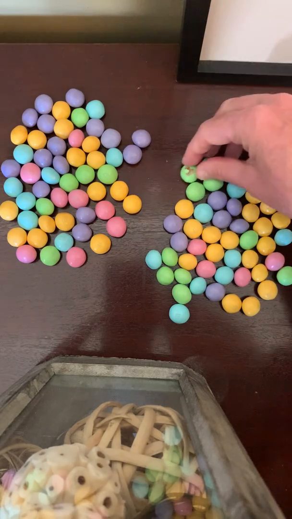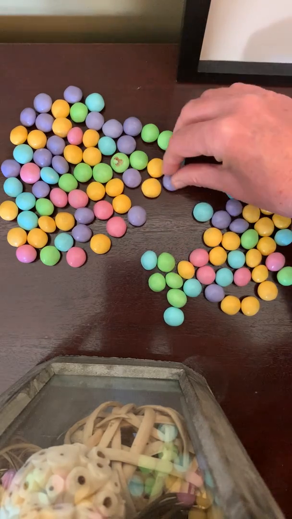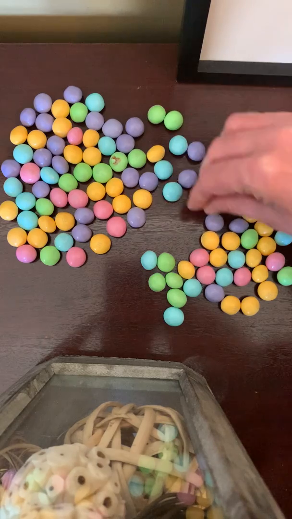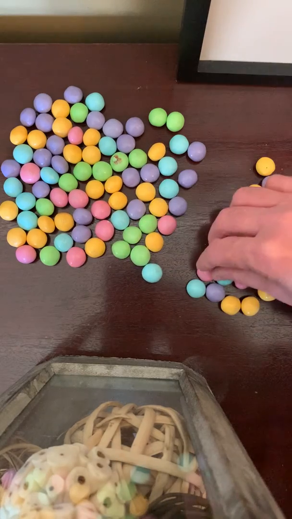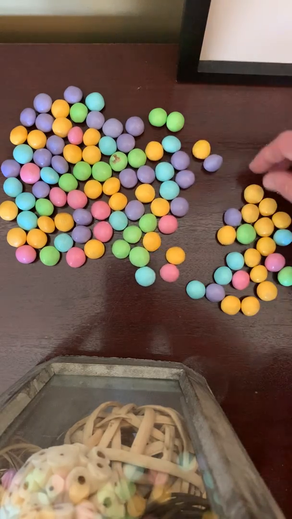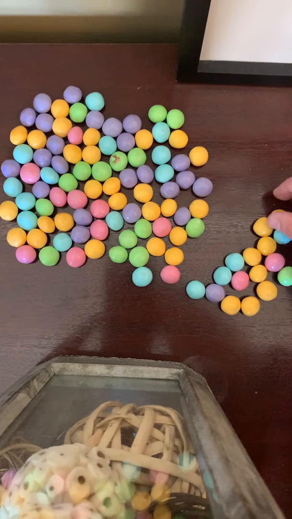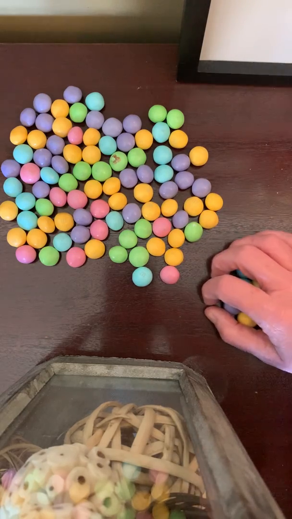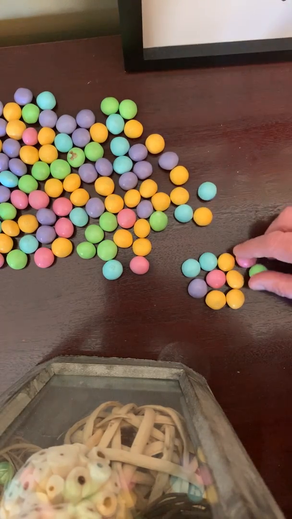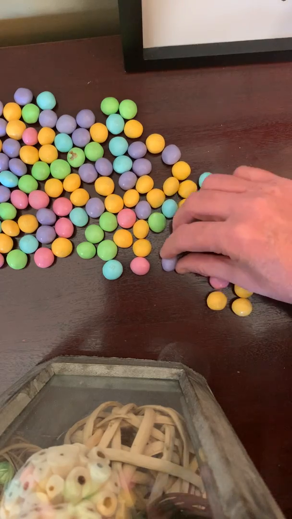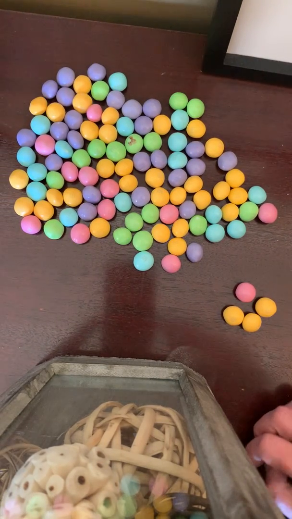Let's keep going. 52, 54, 56, 58, 60, 62, 64, 68, 70, 72, 74, 76, 78, 80, 82, 84, 86, 88, 90. This is all that's left over here. 92, 94, 96, 98, 100, 104. So if your estimate was around 100, that was a really good estimate.